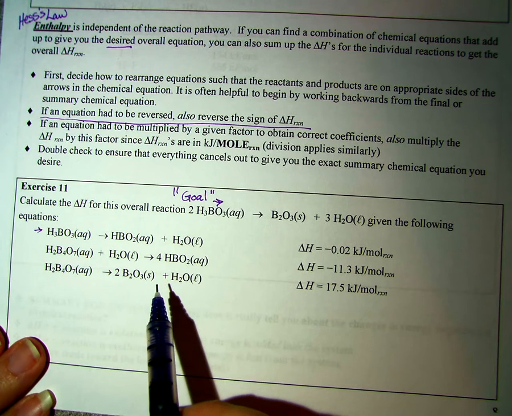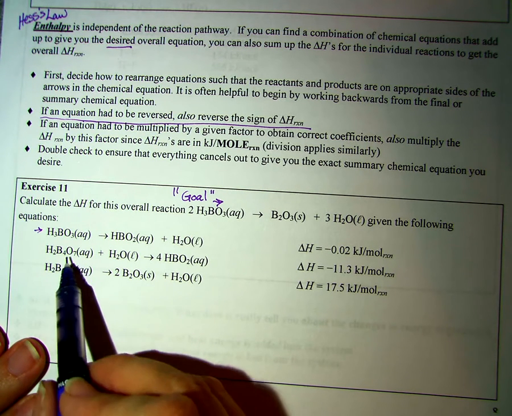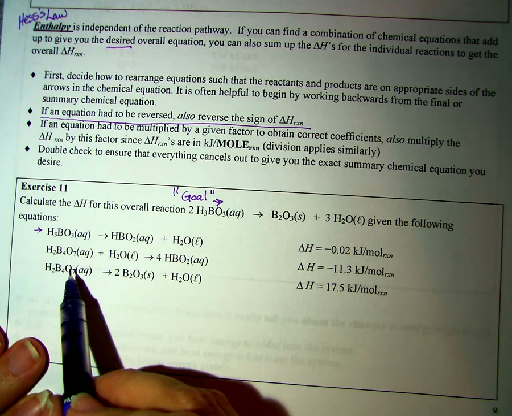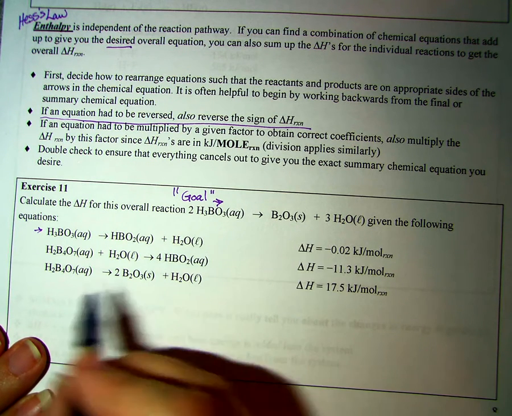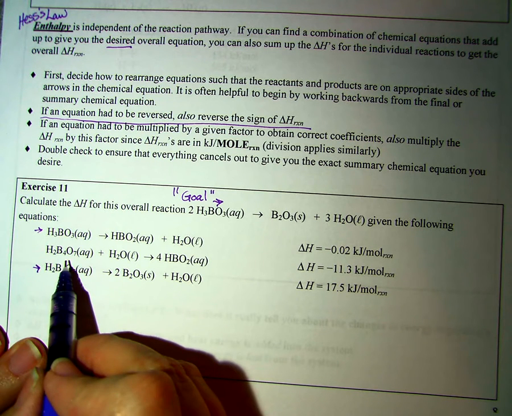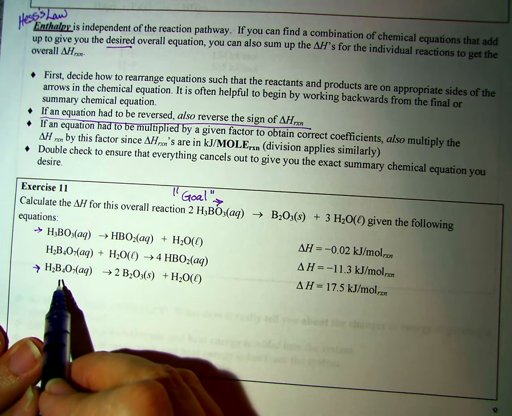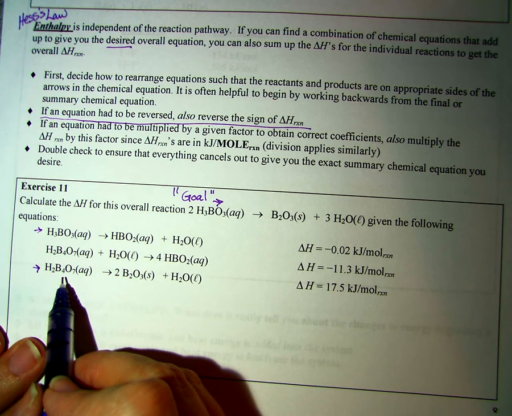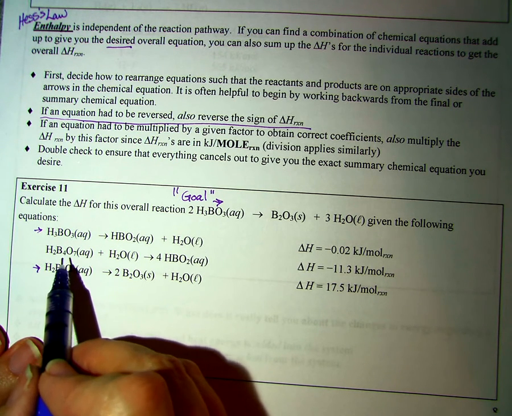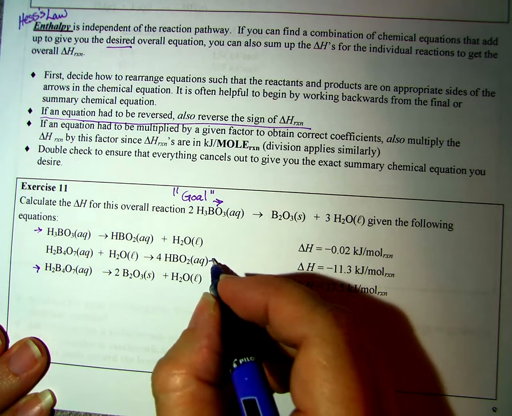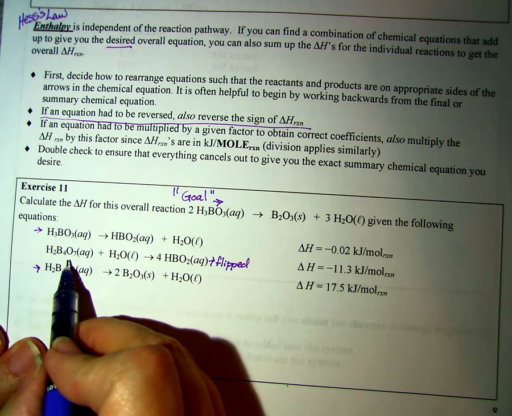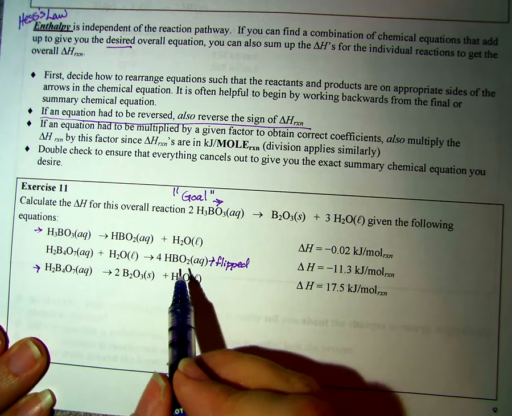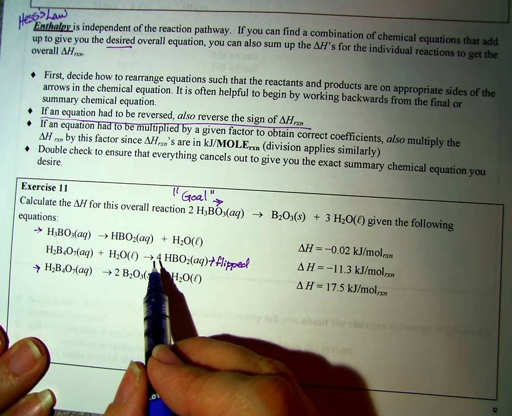Now what you've got to look at is, okay, well, I've got this compound here, this H2B4O7, that's not in my goal equation, which means I've got to get rid of it. Which means that I've got to somehow figure out how to get rid of that. Well, if I have it on this side of this equation that I know is in the right direction that I want it to go, then that means that I've got to flip this equation. So this one is going to be flipped, so that my H2B4O7 is going to be on the other side of the arrow so that I can cancel out.